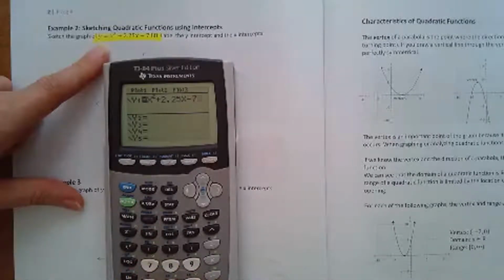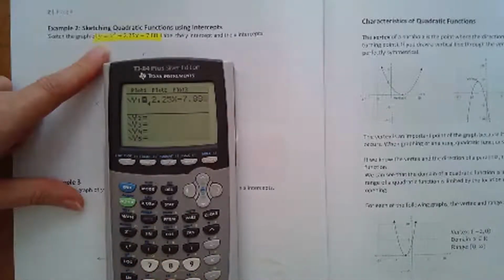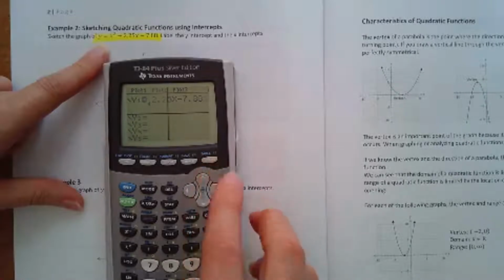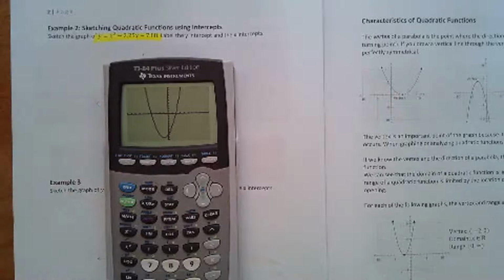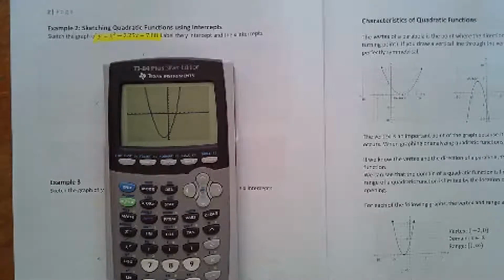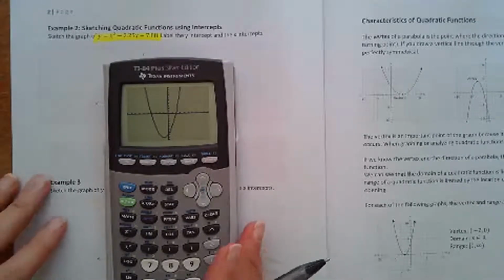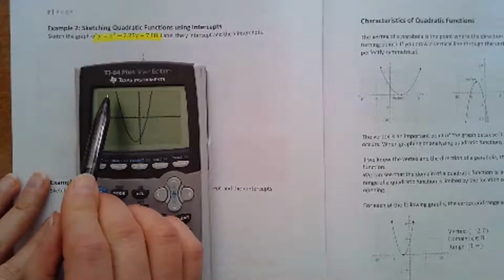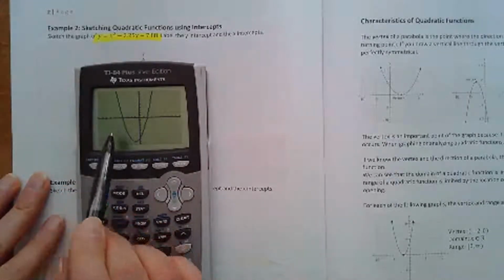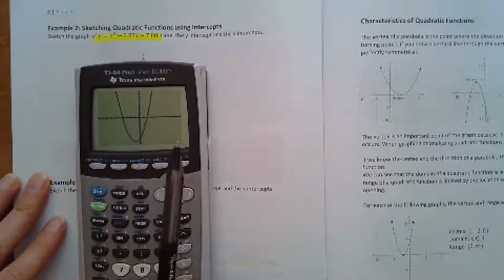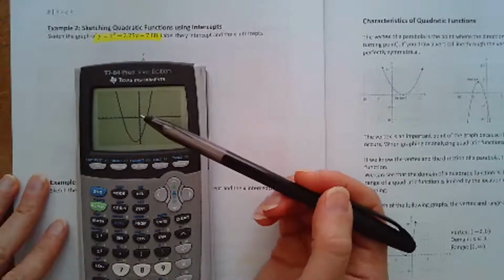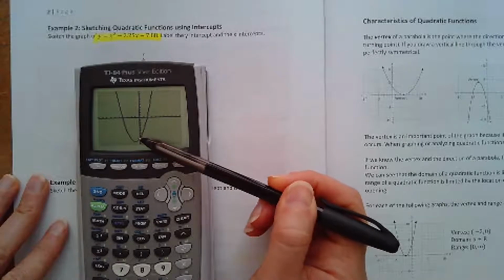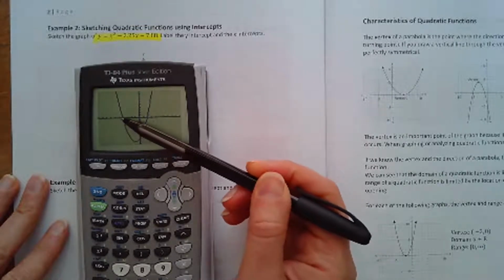subtract 7.88. Okay, and let's see what our graph is. All right, it's got the cup shape, right? The cup. And we would say like pointing upward, right? So this graph is pointing upward. It wants me to label the y and the x-intercept. So that's what I have to label on my axes. I have to label the y-intercept and then the 2 x-intercepts.